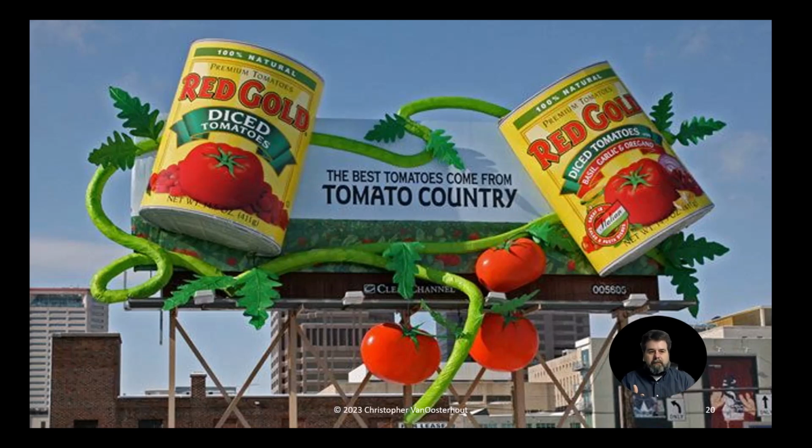Not only 3 dimensions of the product, but there's a plant growing, there's tomatoes, and what do we know? It's red gold tomatoes. That's the takeaway. Easy to read, easy to get the primary message, and very easy to attract attention.